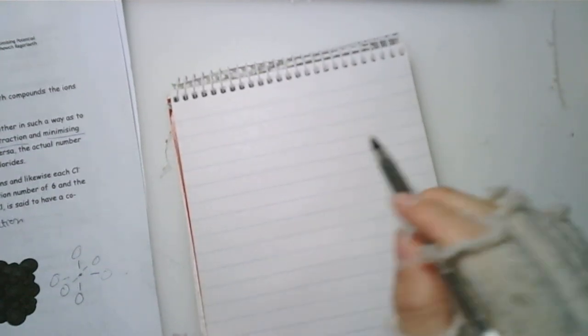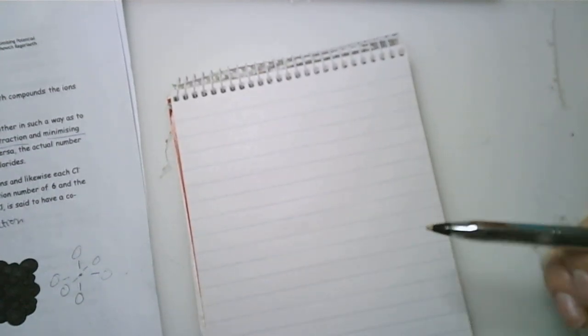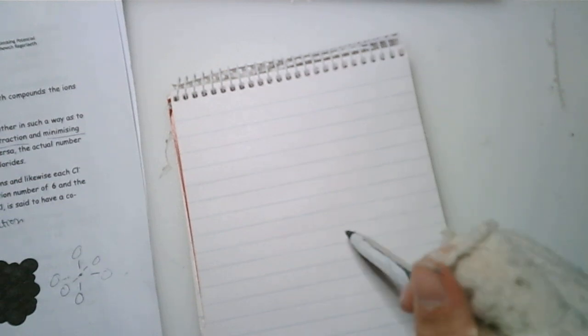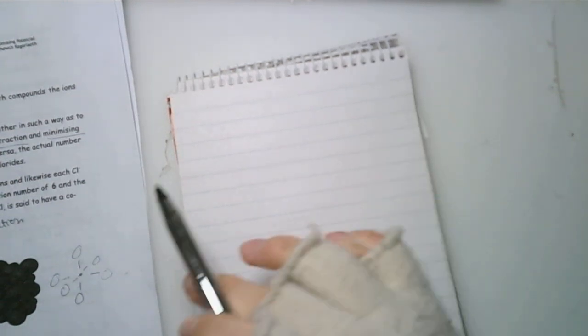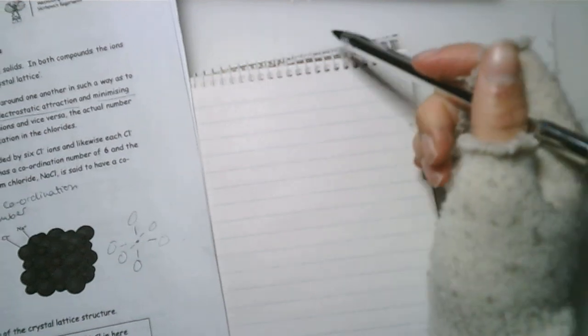We start off with ionic solids, right? The examples they give you are sodium chloride and cesium chloride. What you basically need to know, from GCSE, if you remember, is that they form crystal lattices, which look a little bit like that. Yeah, that's basically what they look like.